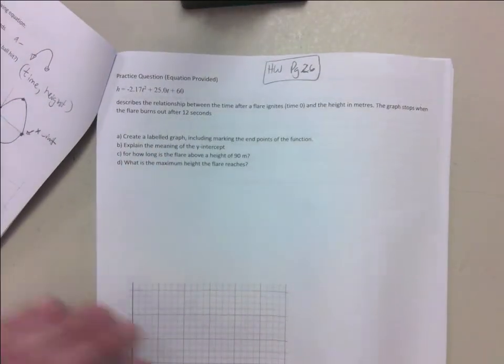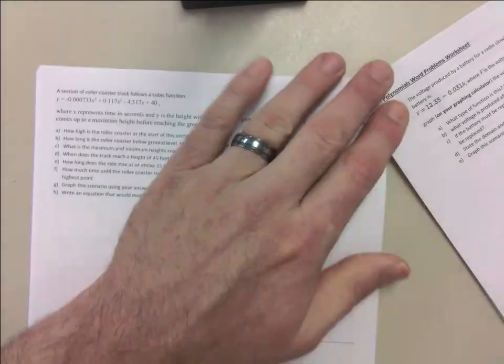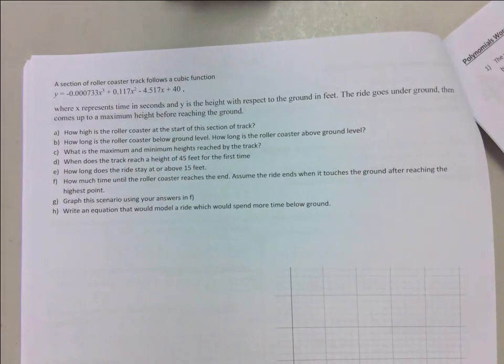I want to ask you to now go to 27. We're going to do a cubic function there. I'm going to park on 27. I'm going to ask you to already enter that into your calculator.